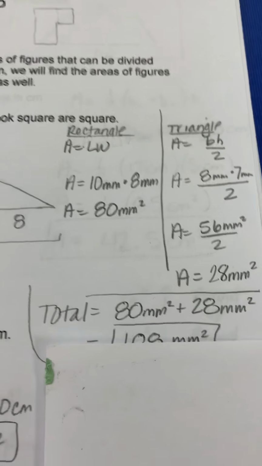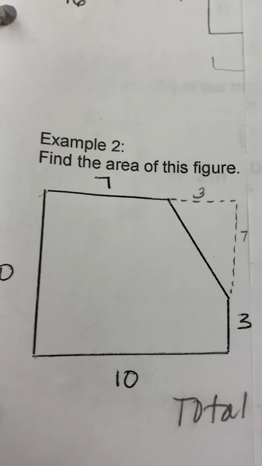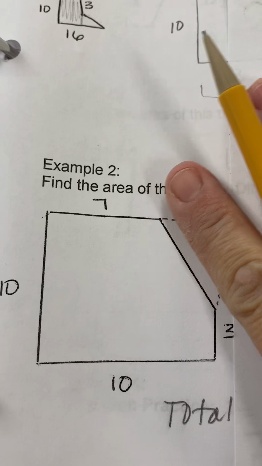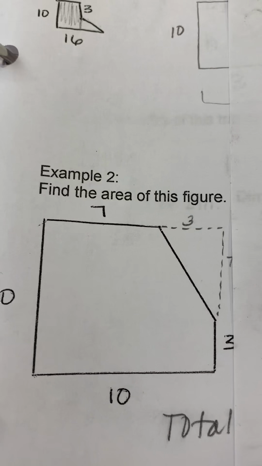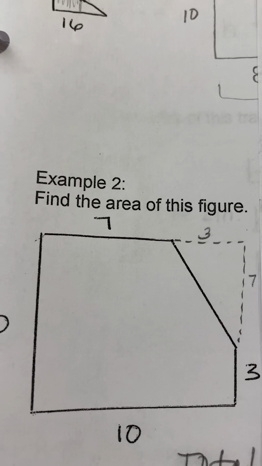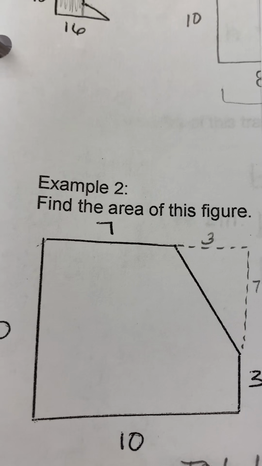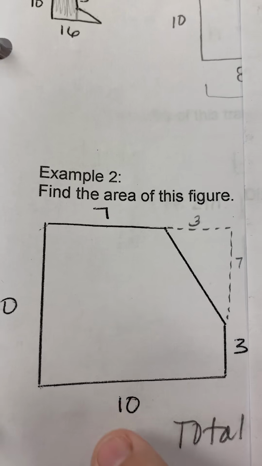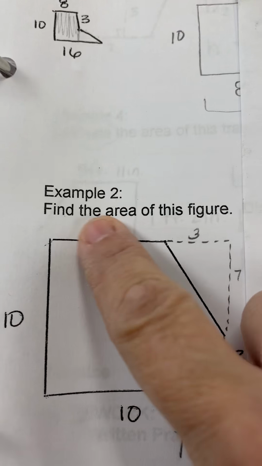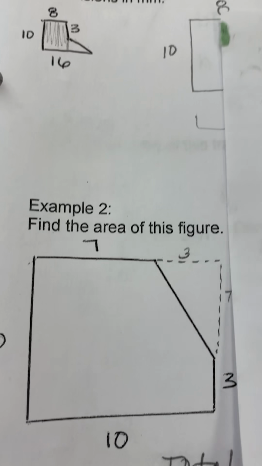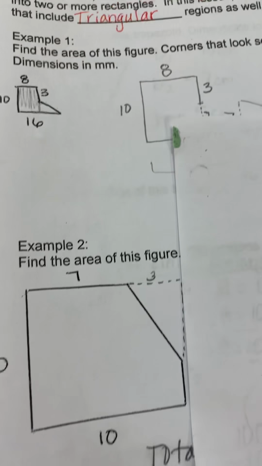All right, so here's the next figure. It's kind of an interesting figure. This one starts off, you don't know this piece, but you can imagine it looks like somebody cut a corner of a paper off. So we're going to draw it back in because sometimes it's easiest to find the area of a larger figure and then subtract the tiny part, which is what we'll have to do. That requires us to know this whole rectangle, and then we have to figure out the triangle and subtract that piece. So let me scooch my paper up.